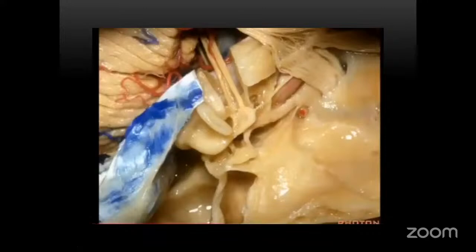When you mobilize this superior petrosal sinus, where will you mobilize it? Sir, towards the sigmoid sinus. Towards the sigmoid sinus, towards the surgeon side or the opposite side? Towards the opposite side. Why? To create the space. First thing, you can retract this one towards the surgeon side, but it can hurt the superior petrosal sinus. So there are two options: either retract it laterally, as we will retract it laterally.